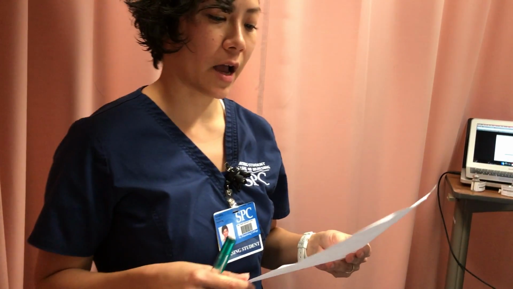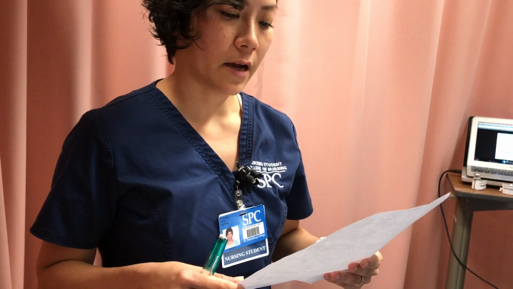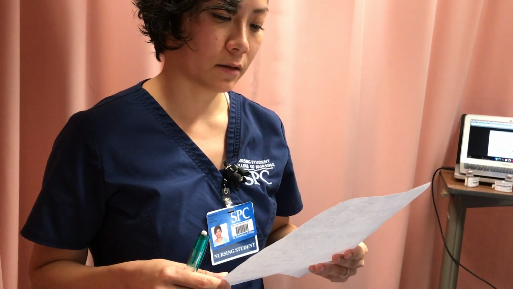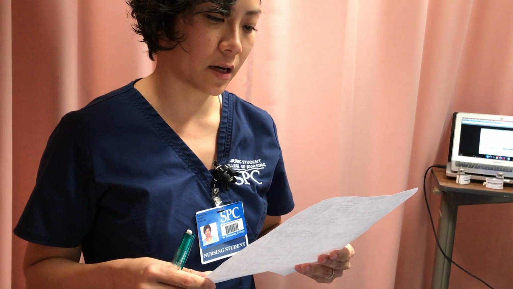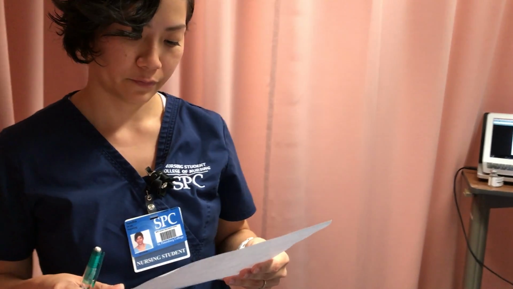His vitals are stable. He had been running a high BP, but now it's 128/70. His pulse is good, his respirations are good, and his O2 sats are good.